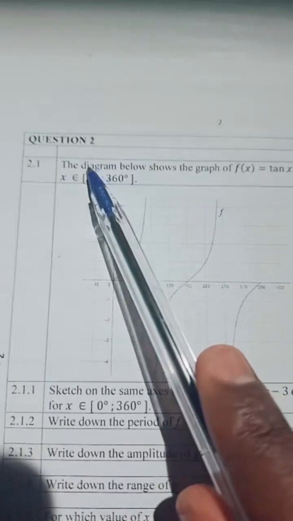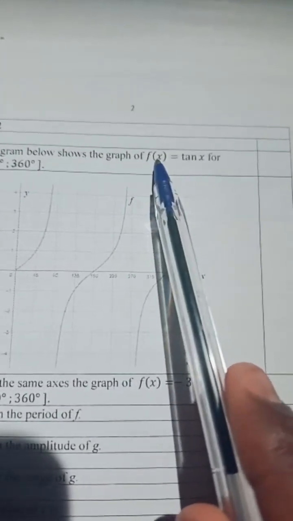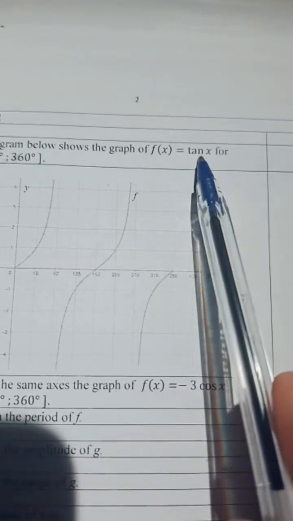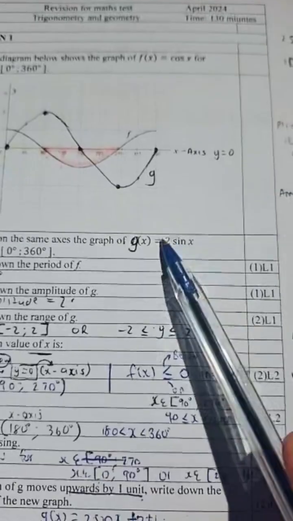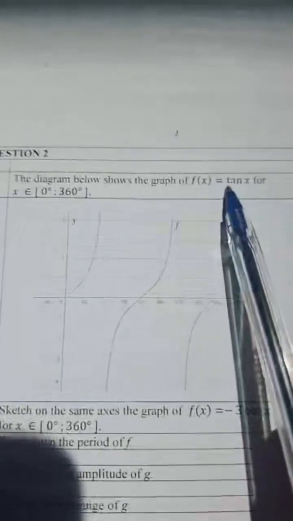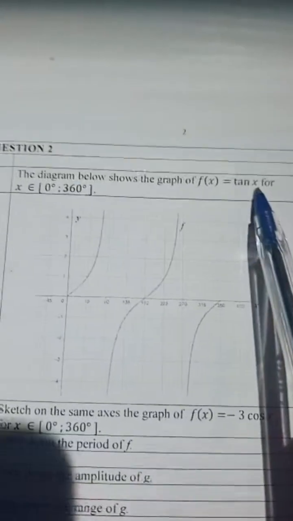So let's look at question 2. The diagram below shows the graph of f of x is equal to tan x. Now this is good, because when we were looking at the previous question, we only saw a situation of a sine graph and a situation of a cos graph. So now we have the opportunity to investigate and look at the tan graph.